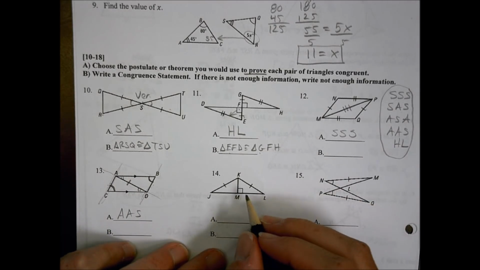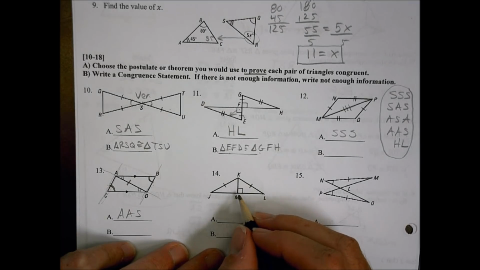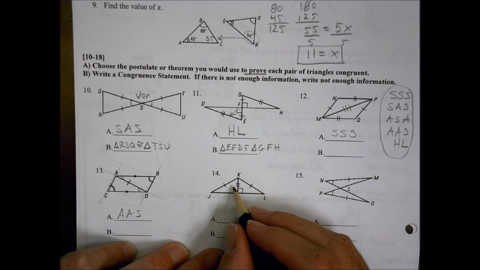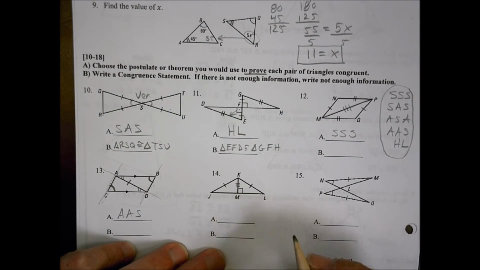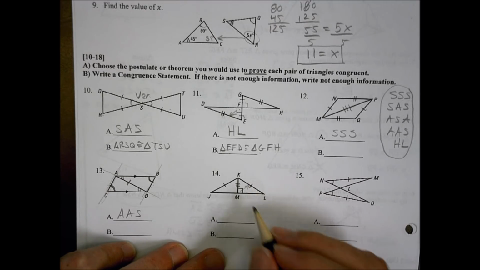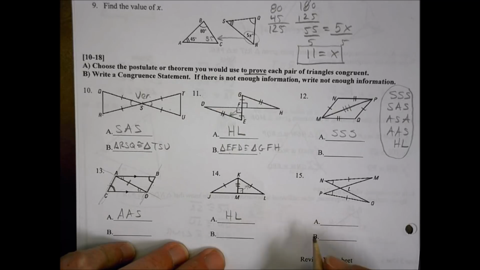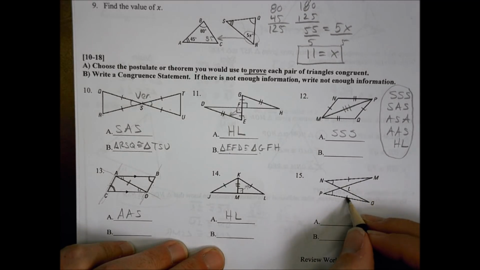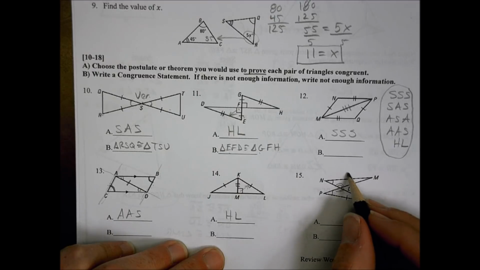14, we have, this is chopping this in half from what we can tell. We have a reflexive property there. So we have a side, and a 90 degree. When I have the hypotenuse as one of my sides and the leg, this is my hypotenuse leg theorem, and you need to make your triangle work out the way it's going to work. Over here, we have a side and an angle, but I also have the vertical angle here, which means I have side, angle, angle.